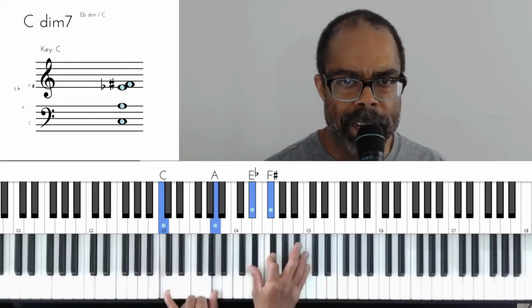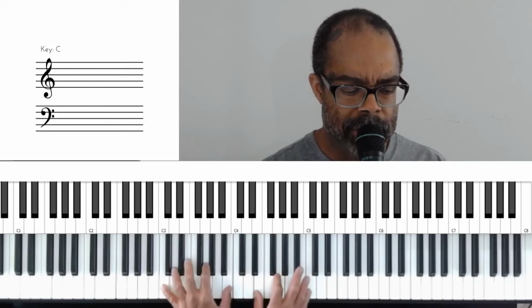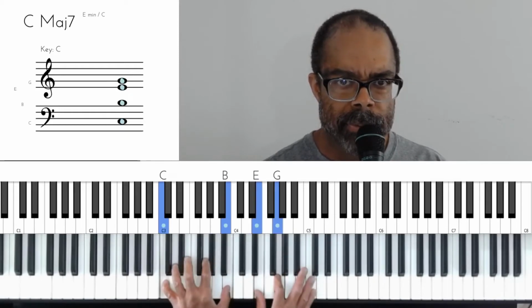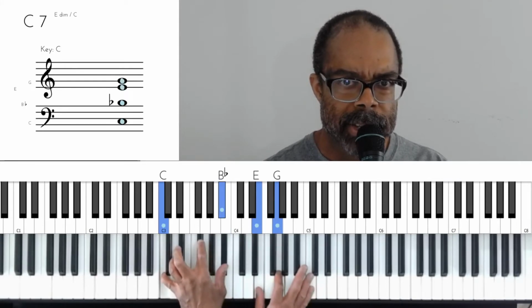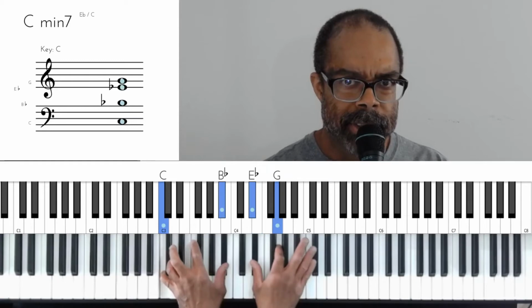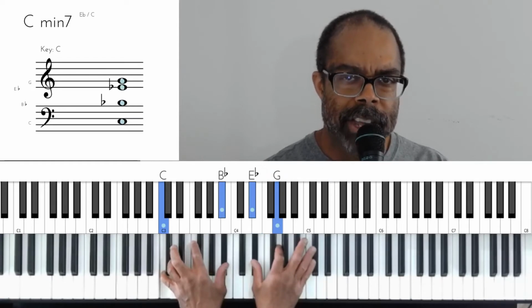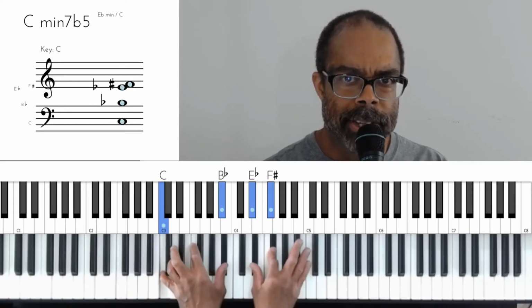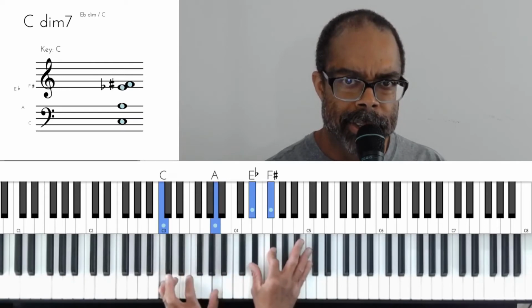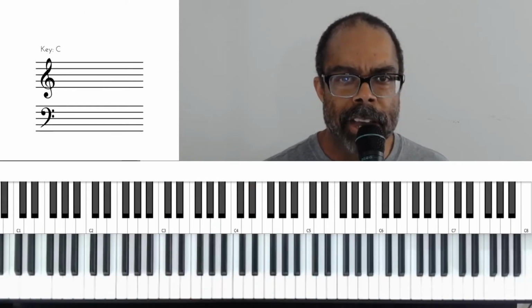All right, so let me just play those 5 chords for you again. So the C major 7th, C dominant 7th, C minor 7th, C minor 7 flat 5, or C half diminished 7th, and the C full diminished 7th. All right, so those are your 5 chords for the key of C using the 1-7-3-5 voicing.